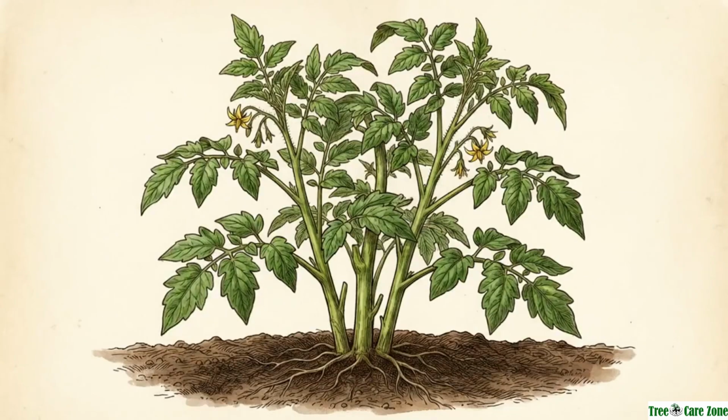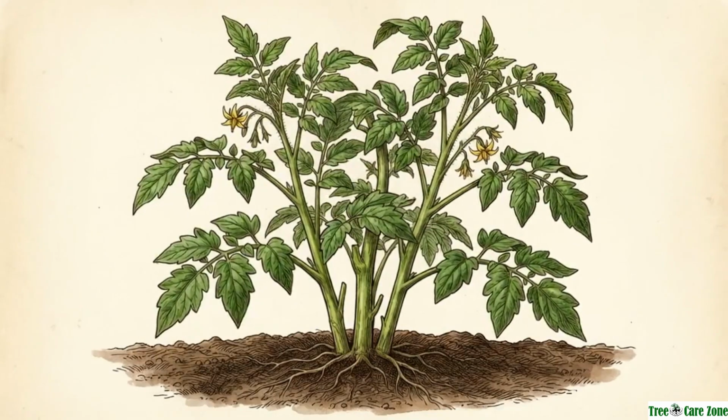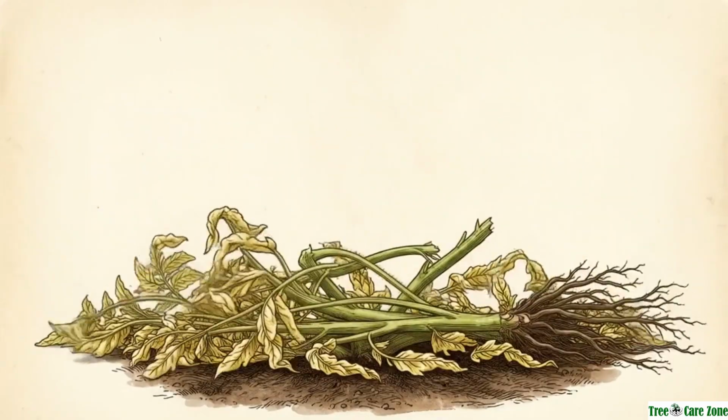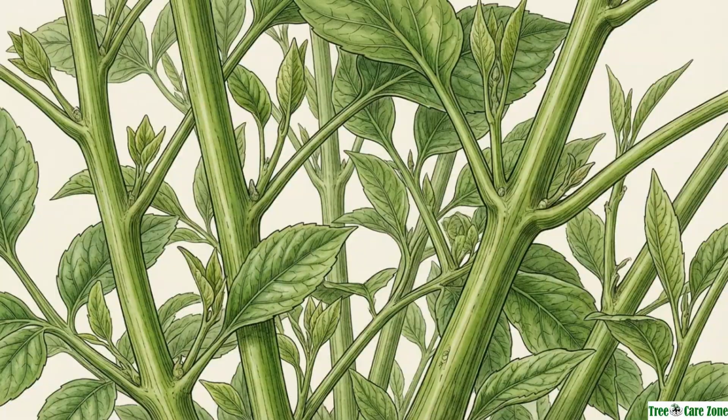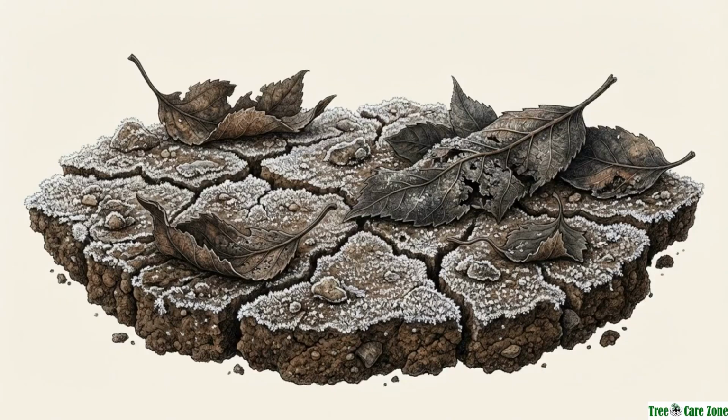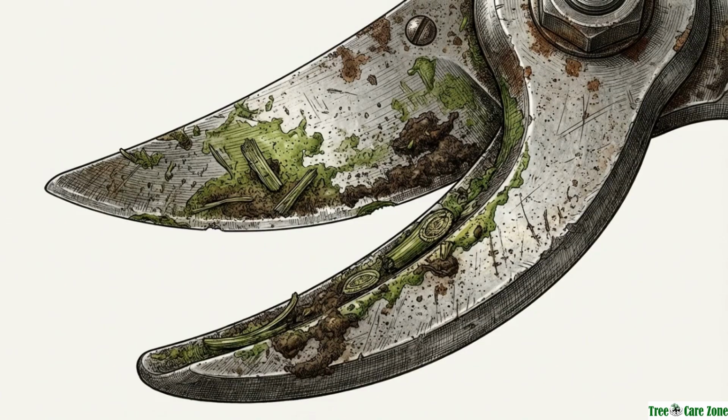Blight destroys plants with terrifying speed. Leaves turn yellow, stems collapse, and an entirely healthy crop can die over a single weekend. It achieves this speed because it travels invisibly. Spores wash through shared runoff water, overwinter in contaminated soil, and hitch rides on unwashed shears.